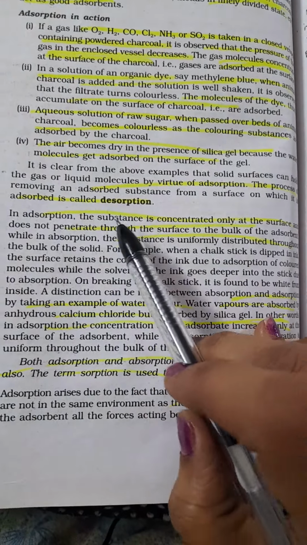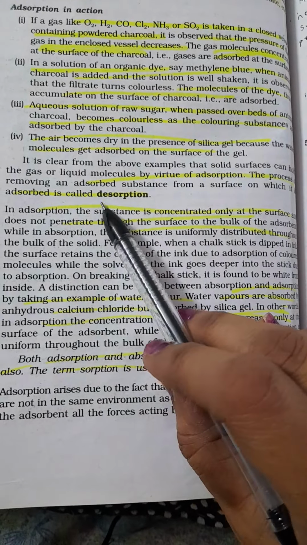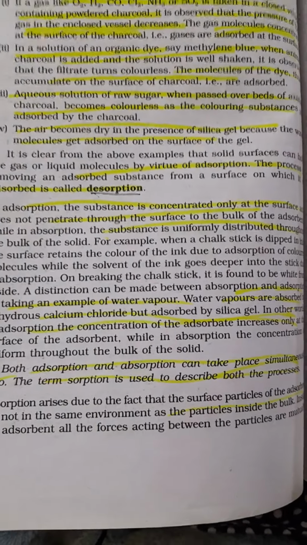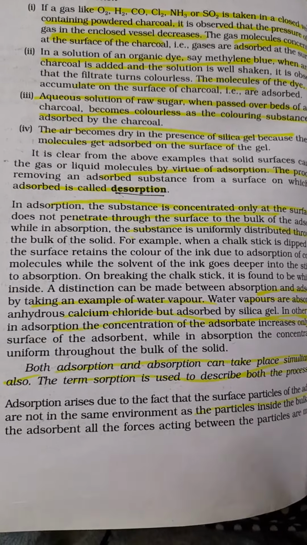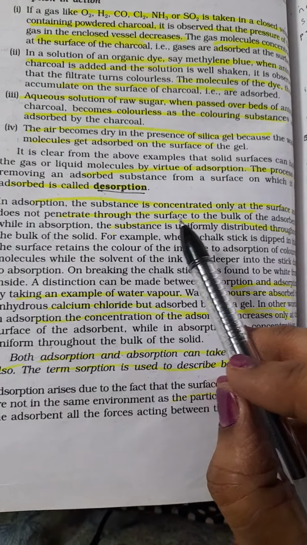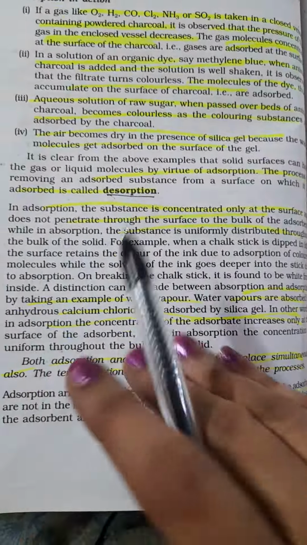The process of removing an adsorbed substance from the surface where it is adsorbed, we call desorption. It is the opposite of adsorption: removal of the molecules from the adsorbed surface. In adsorption, the substance is concentrated only at the surface and does not penetrate through the surface into the bulk of the adsorbent.